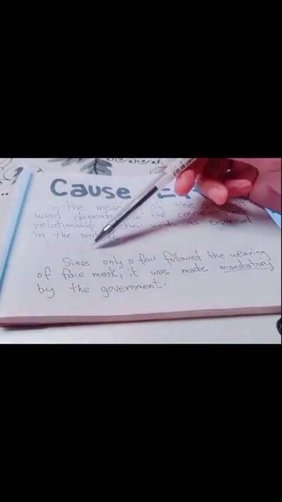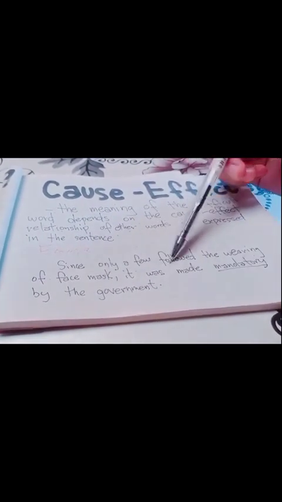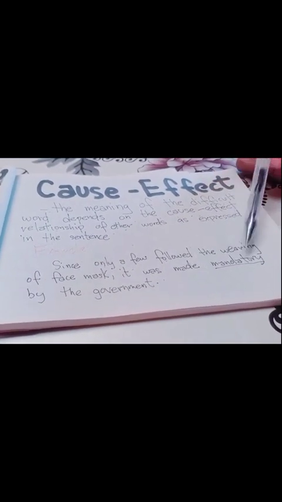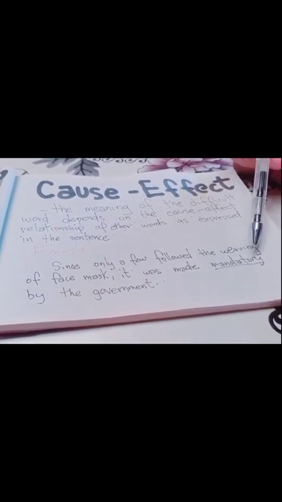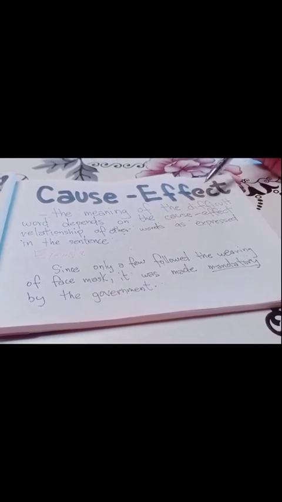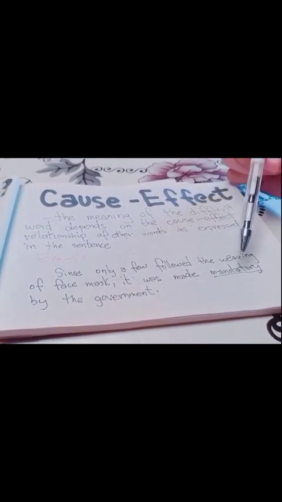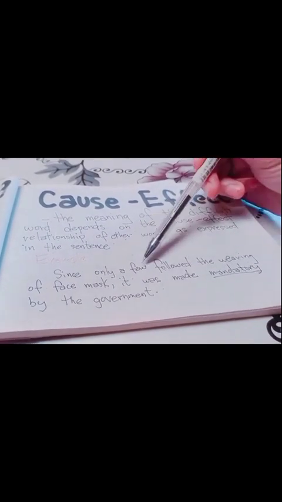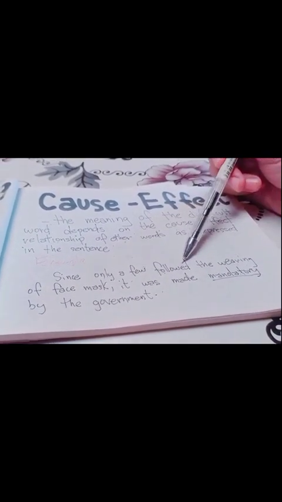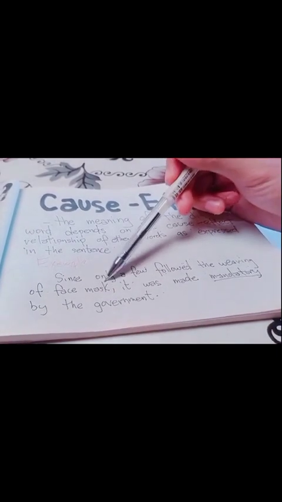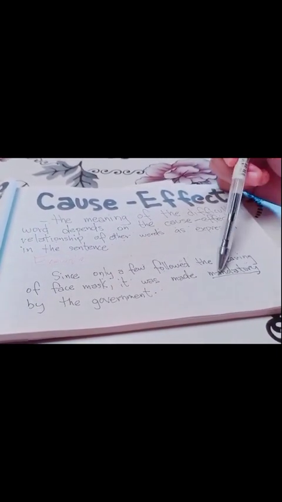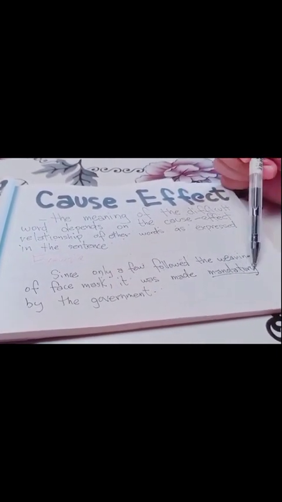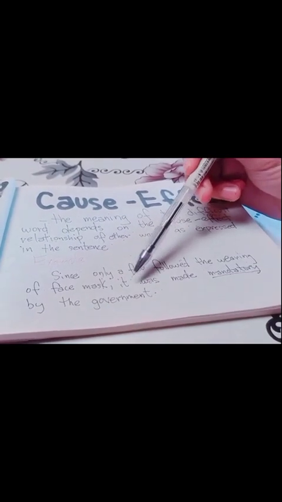Now, ang example natin dito, since only a few follow the wearing of face masks, it was made mandatory by the government. As you can see, mandatory is an unfamiliar word, and this is constructed as an effect. So, since this is the effect, what is the cause? The cause was only few kahalti lang daw ang nagpa-follow ng wearing of face mask. So we can actually get that mandatory is a requirement because it says here that it was made by the government.